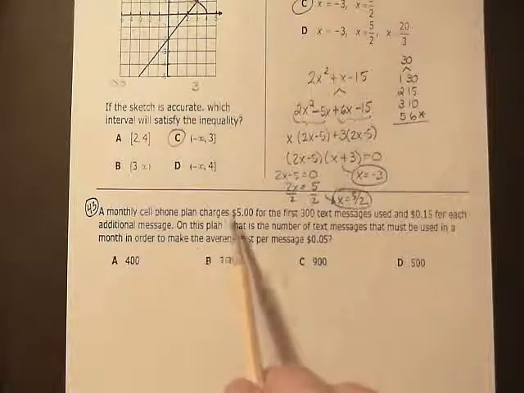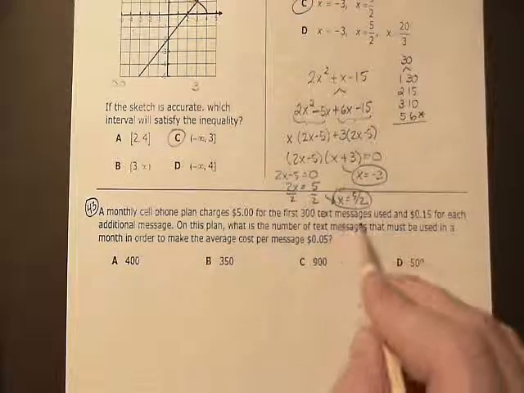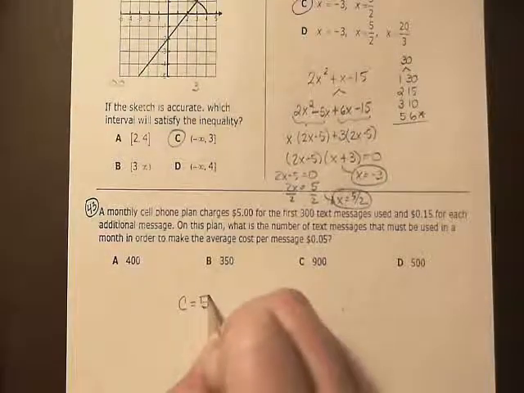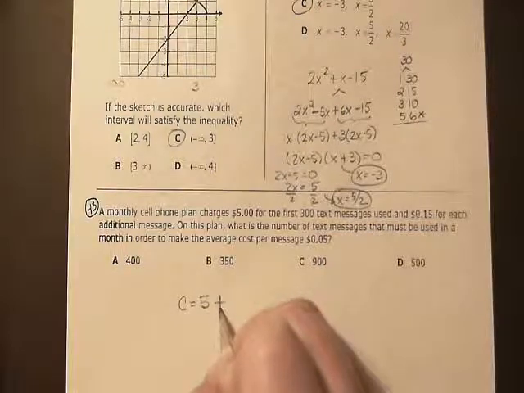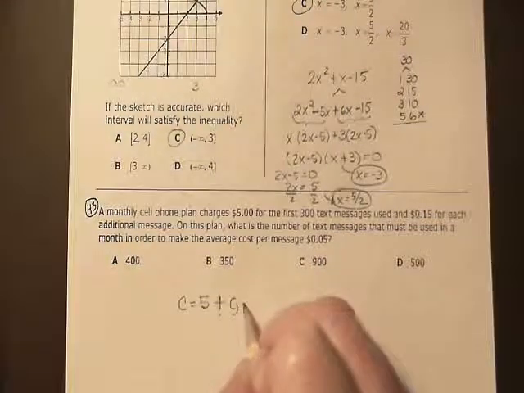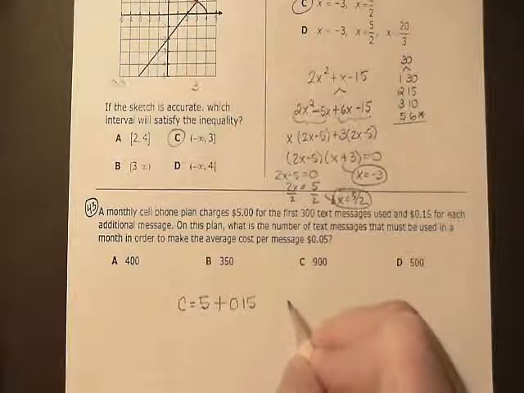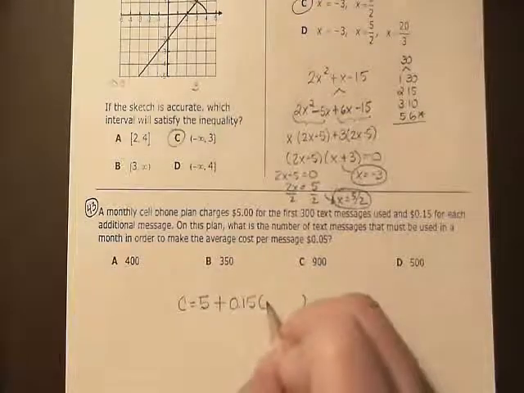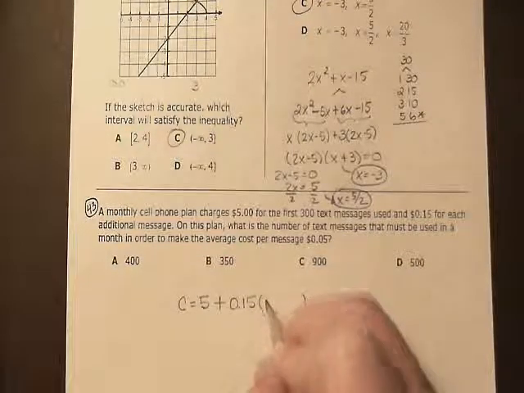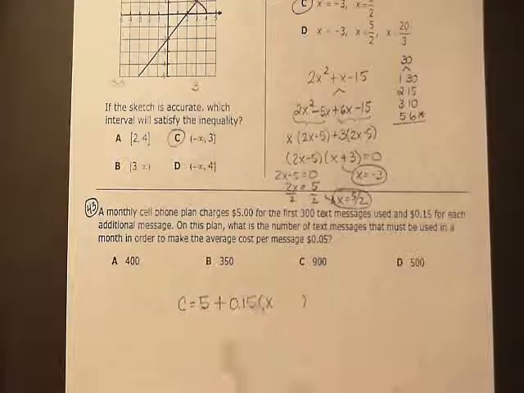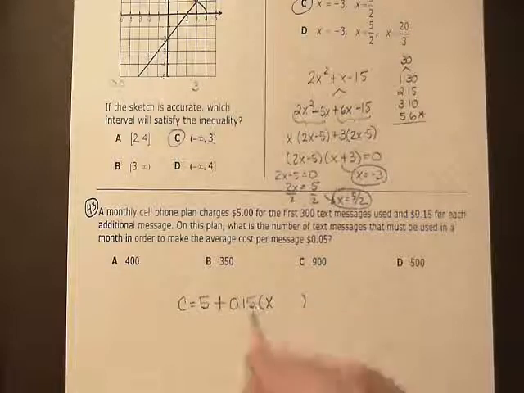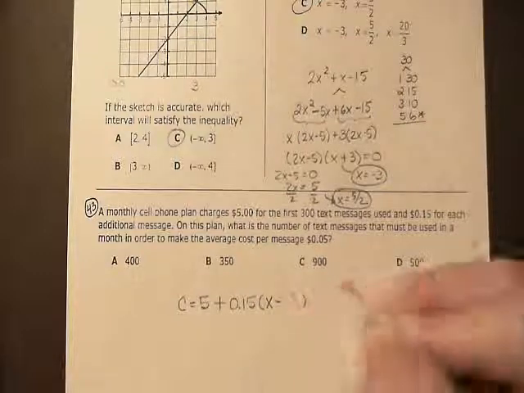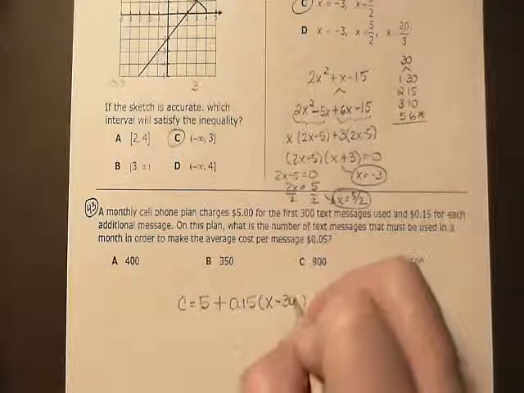A monthly cell phone plan charges $5 for the first 300 messages, so it's going to be the cost equals $5, okay, for the first 300 messages, plus after that it's going to be 0.15 per message. Okay, so I'm going to multiply 0.15 times the number of messages. Let's call the number of messages x. But you have to remember that the 15 cents only counts after 300 messages have been used, so it's x minus 300.